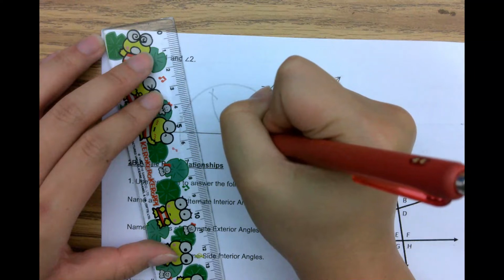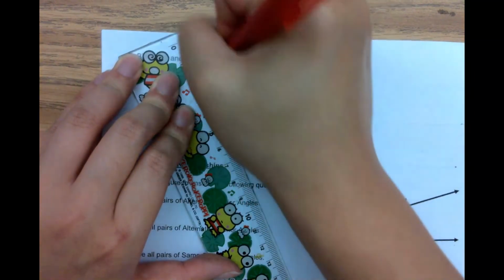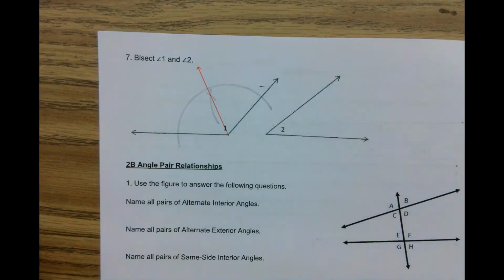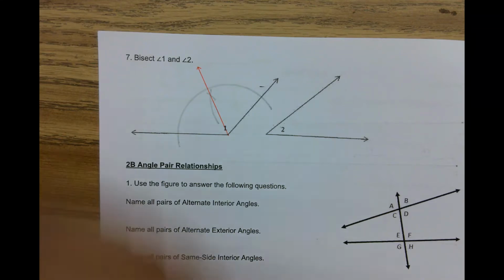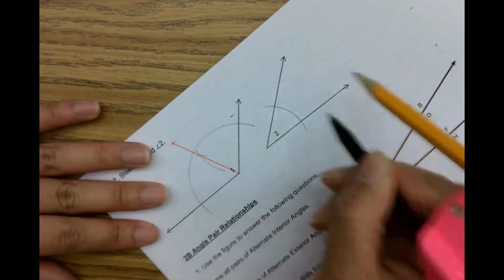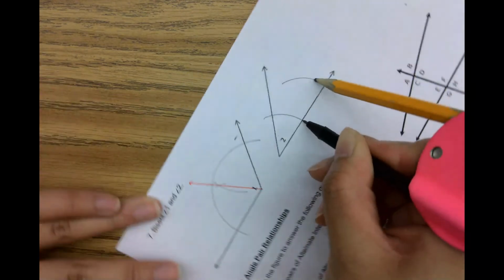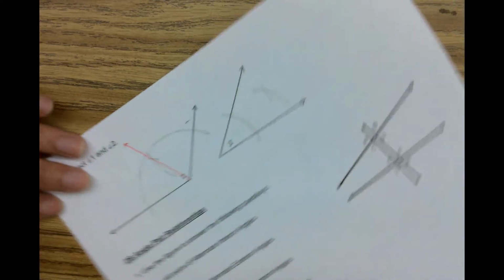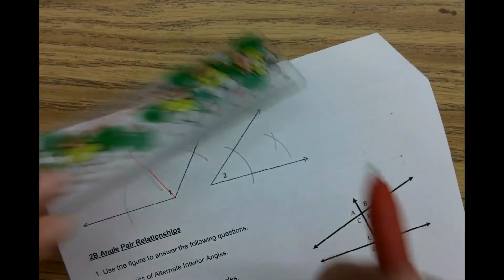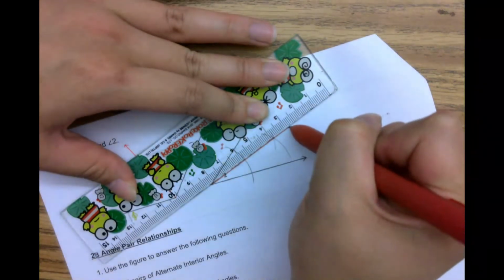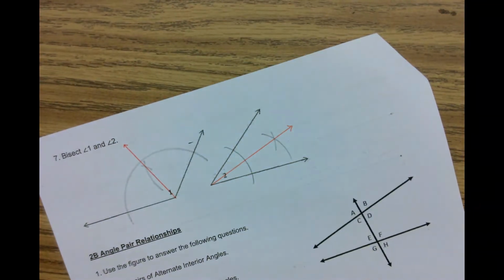So connect from the vertex here. There's my bisector. I'm also going to bisect angle 2. I'm going to do the same thing. From here, I'm going to cross my angle twice. Go to my intersections, leaving my compass the same. Cross it. Where those two arcs touch, that is my bisector. And there you go. And that's 2A constructions.